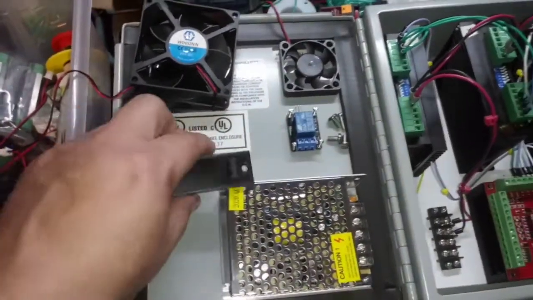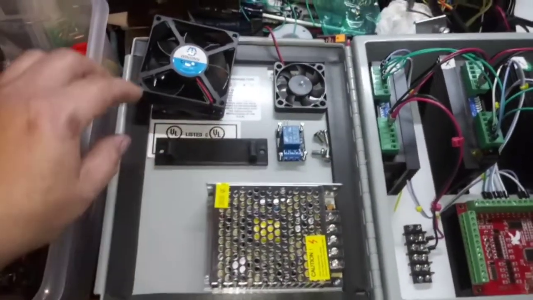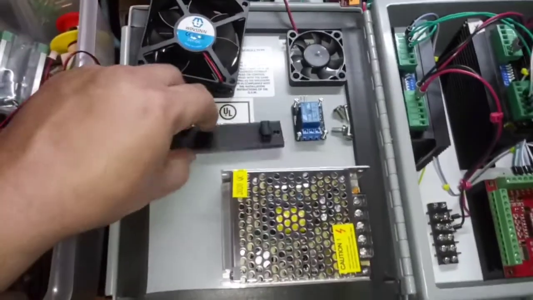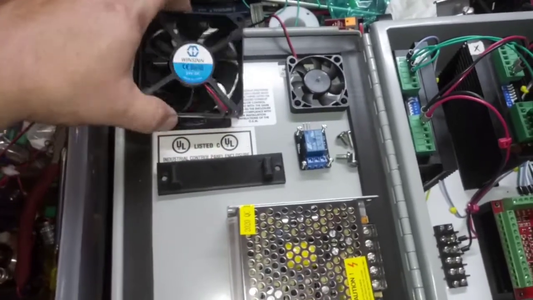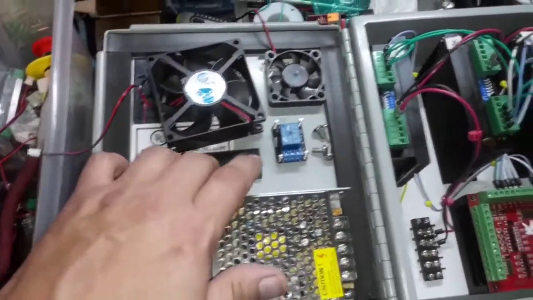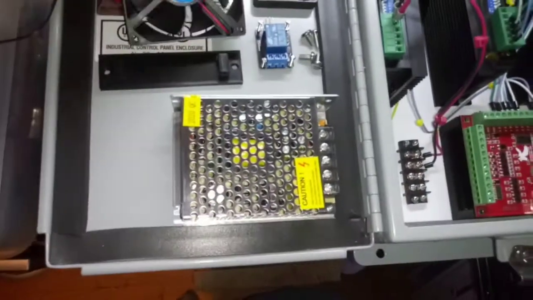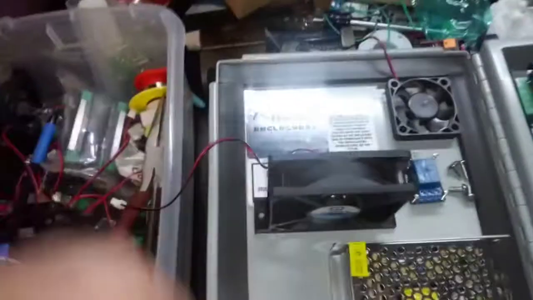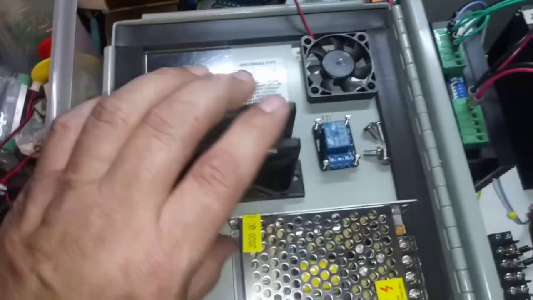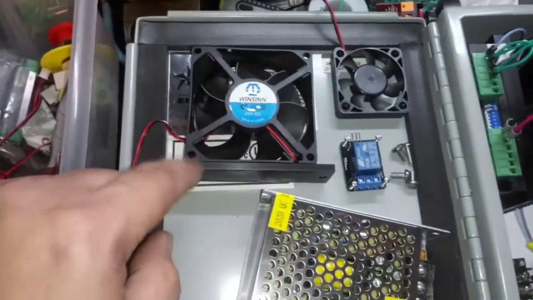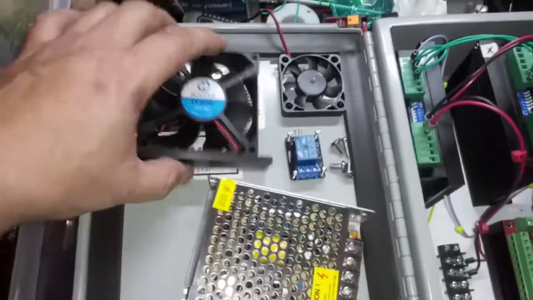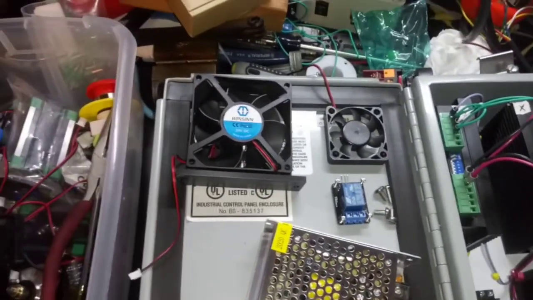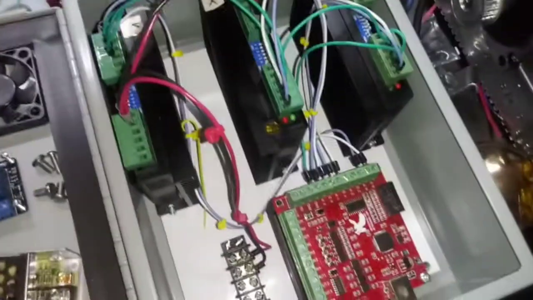One of the things I've been wrestling with is fan position. I made this mount. I 3D printed this, and basically what it's for is to bolt this down to the panel, and then I could stand up that fan in the box. I just bolt the fan to that and whatever. A lot of miscellaneous stuff going on here. I also made these out of the skinnier fans.